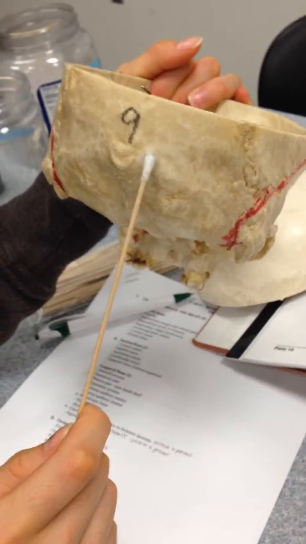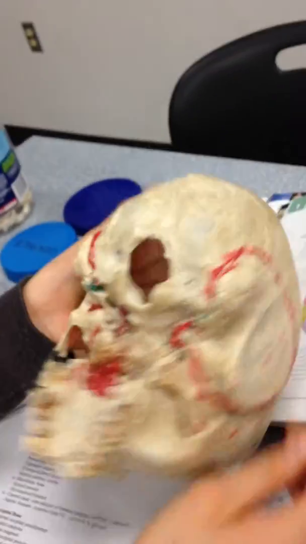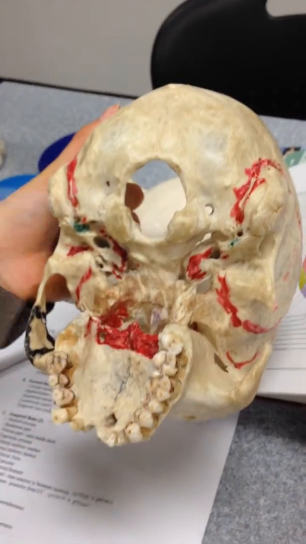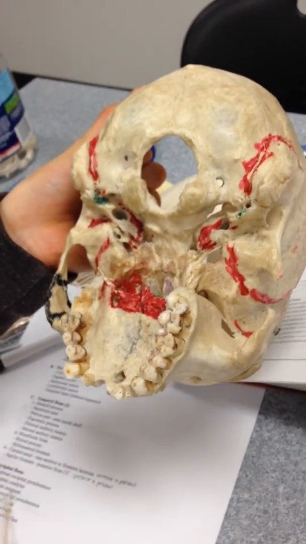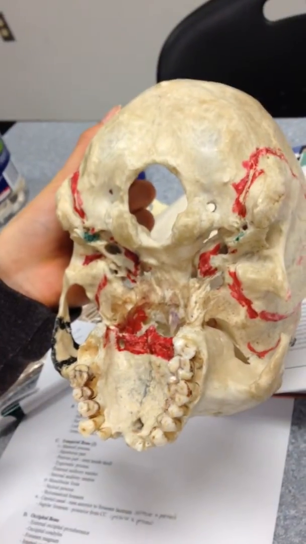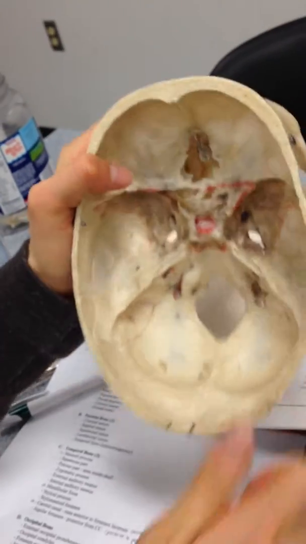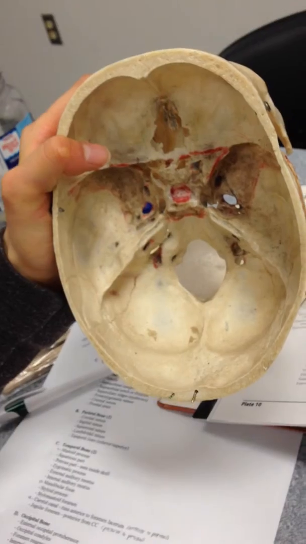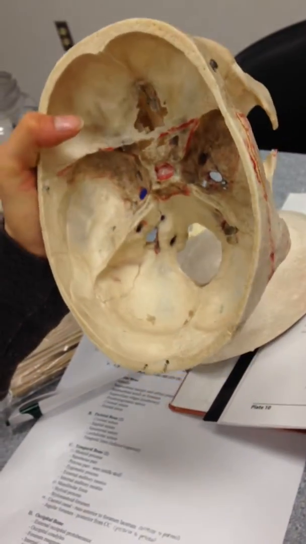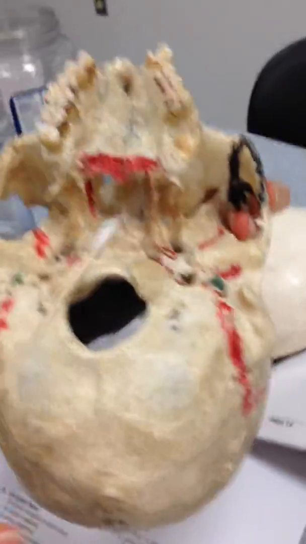So this is the external occipital protuberance. Occipital condyles are on the occipital part, these big things. Foramen magnum is the huge hole. Internal occipital protuberance is the internal part, right here. Hypoglossal canal, we learned that it's the superior hole.